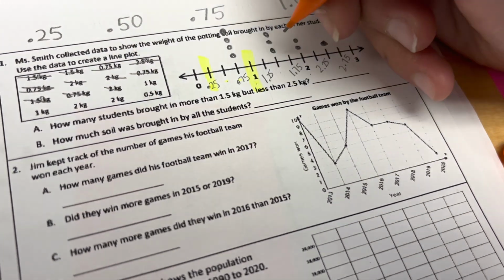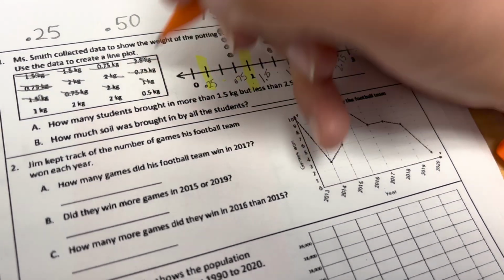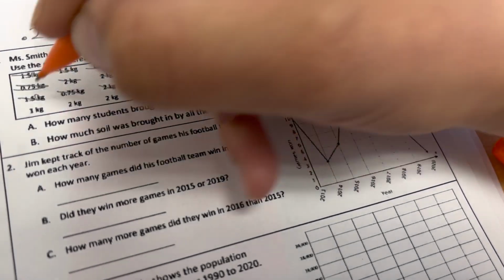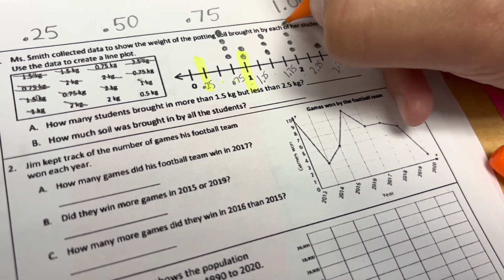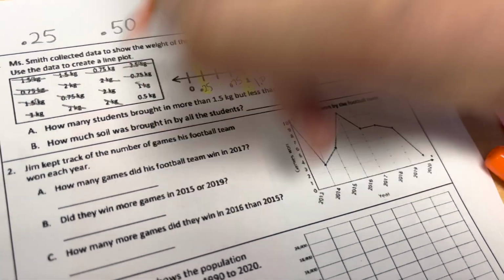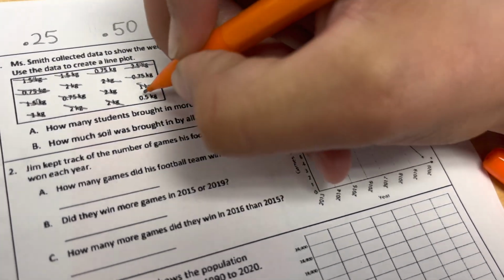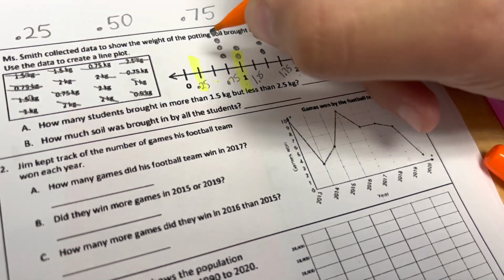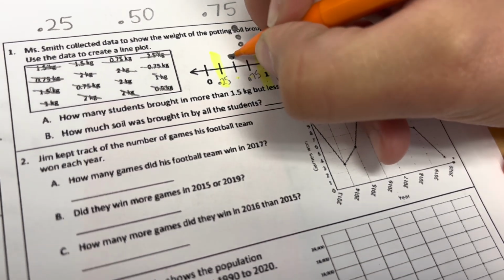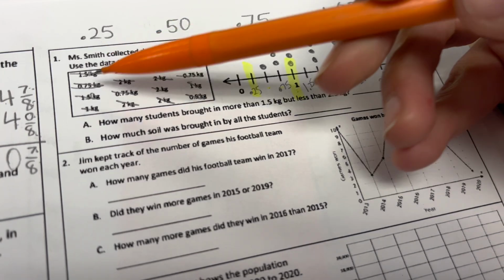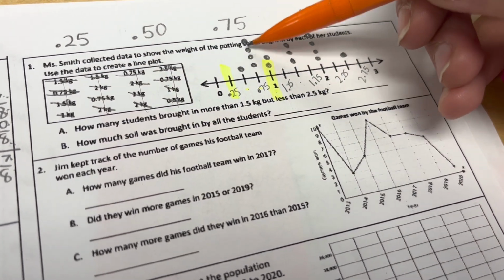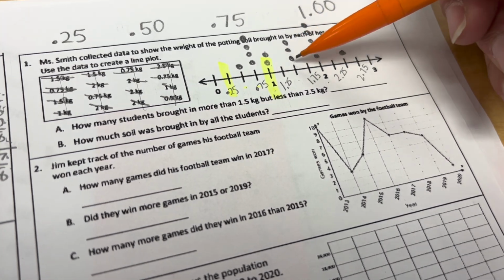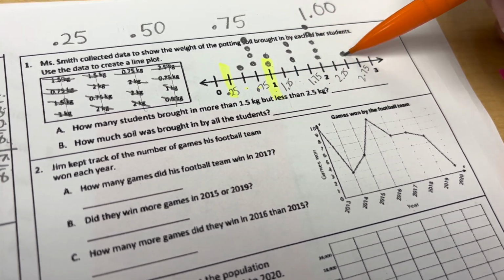Whole number 2. Whole number 1. Whole number 1. Whole number 2. Whole number 2. 0.5 is $0.50. That is 4, 8, 12, and 16. 1, 2, 3, 4, 5, 6, 7, 8, 9, 10, 11, 12, 13, 14, 15, and 16.